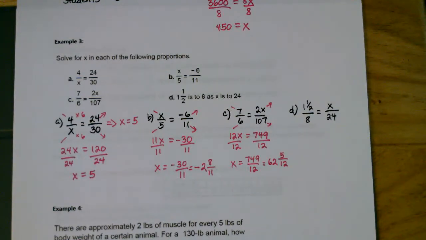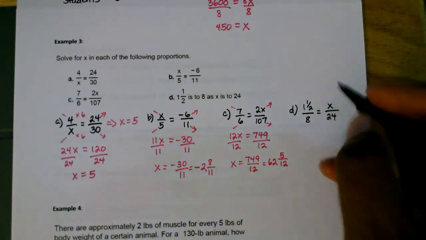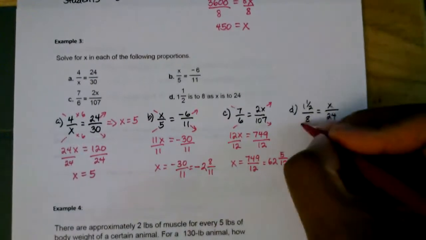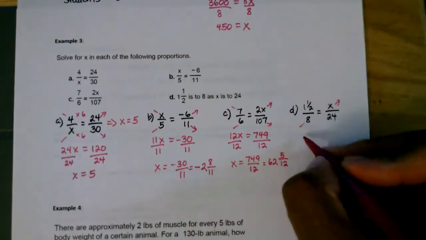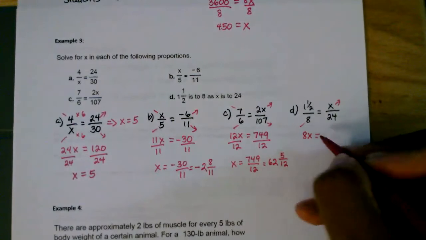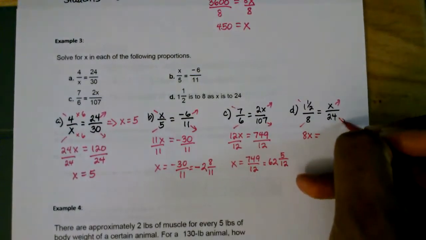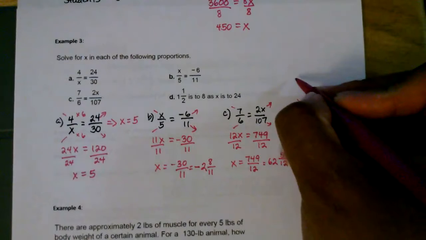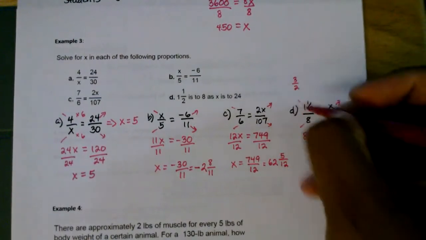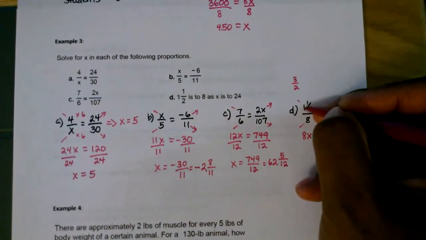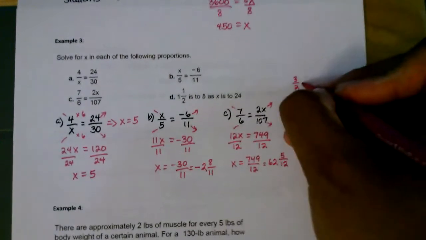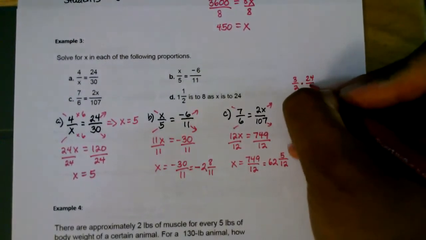And now we can solve this proportion. That means x times 8, or 8 times x, that's this cross product. That would be 8x equals 1/2 times 24. Now, 1/2 as an improper fraction would be 3 over 2. When you do 2 times 1, which is 2, plus the 1 in the numerator, that'd be 3 over 2, times 24 over 1.